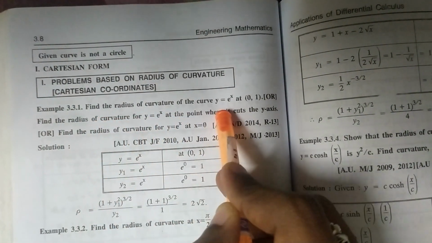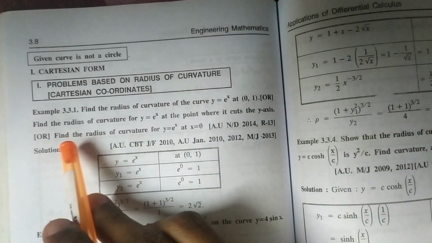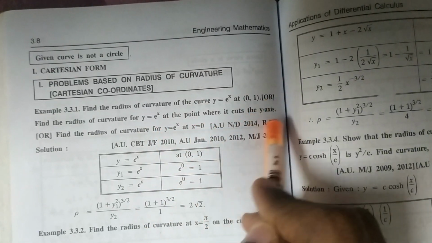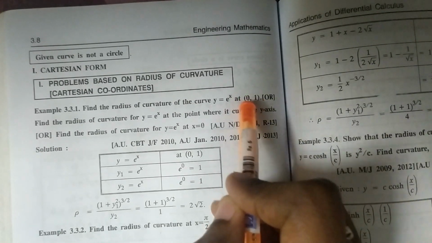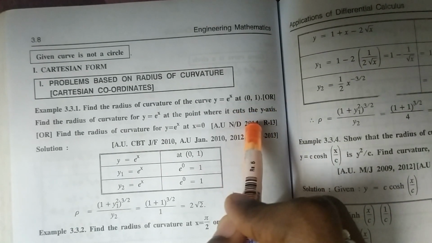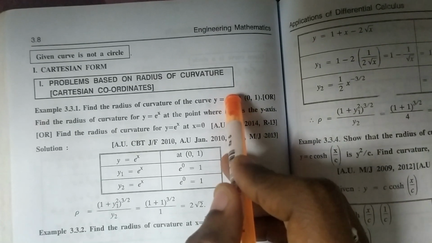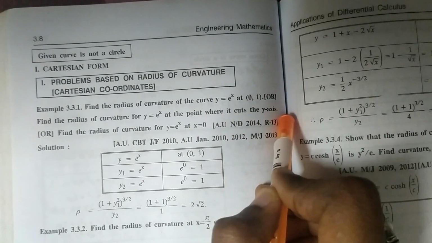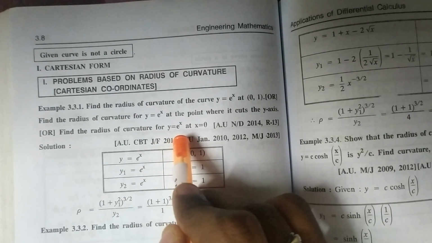Find the radius of curvature of the curve y is equal to e power x at (0, 1). Or they can ask, find the radius of curvature for y is equal to e power x at the point where it cuts the y axis. Where it cuts the y axis means the x value will be 0. If you put x value 0, e power 0 will be 1. So that is (0, 1), in other words. Also, they can ask, find the radius of curvature for y is equal to e power x at x is equal to 0.